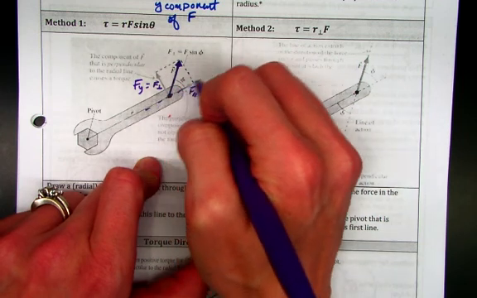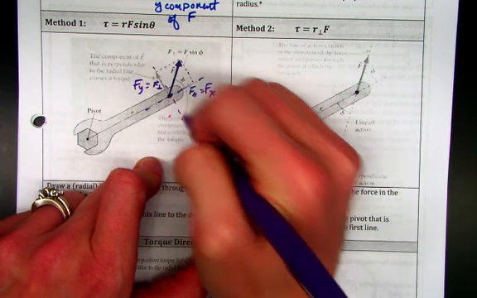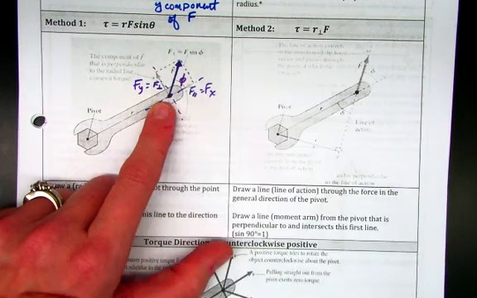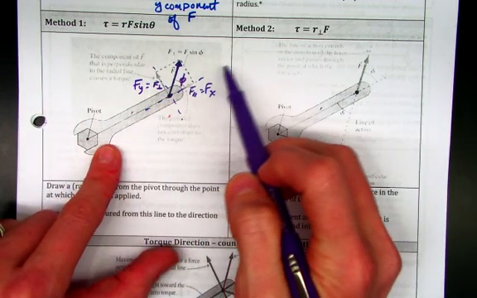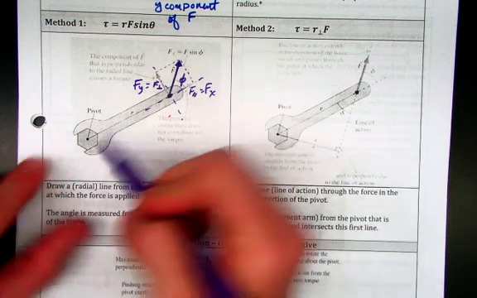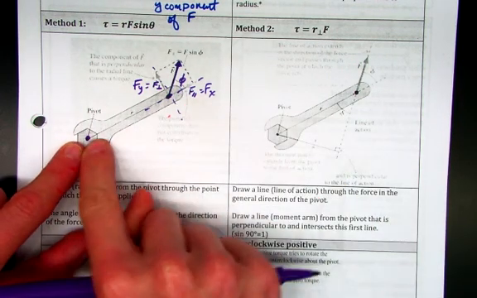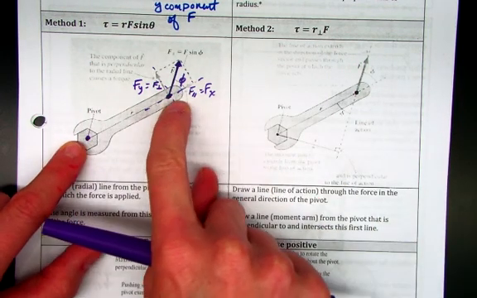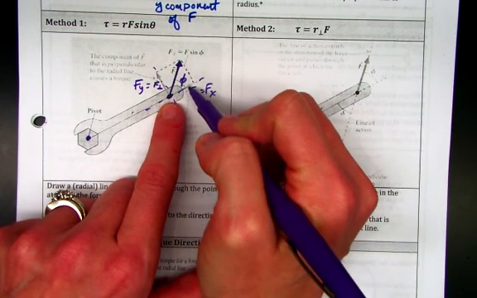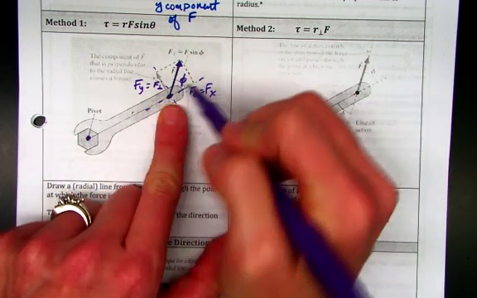So the x-axis line is the radial line. Now the radius is only from here to here. It's from the pivot to the actual placement of the force. So if you're making this line, you're really looking at the angle that this force makes with this line. So to get the perpendicular force, it's always going to be F sine of the angle made with this line.